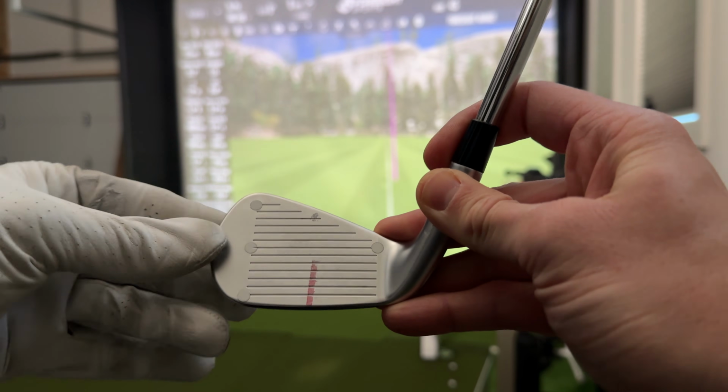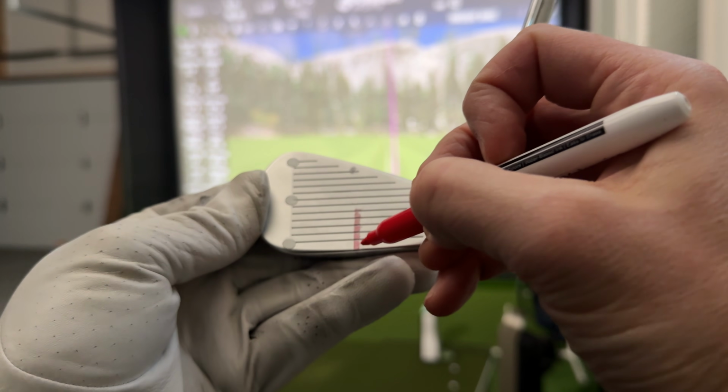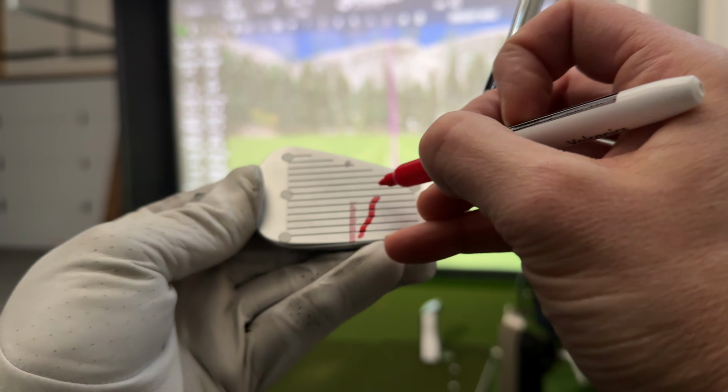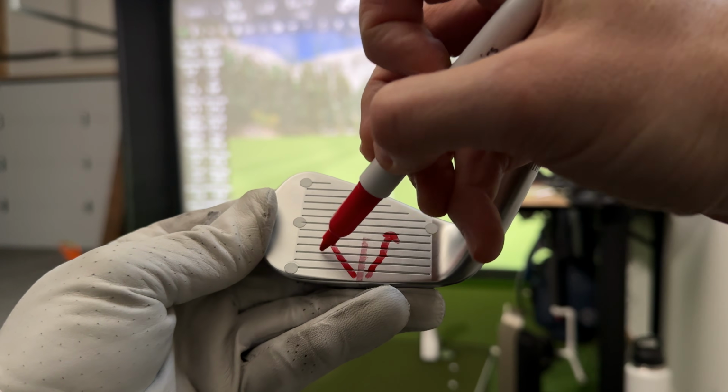But just to reiterate the point, a line pointing more towards the heel means you're toe down at impact, while one pointing more towards the toe means you're toe up at impact.